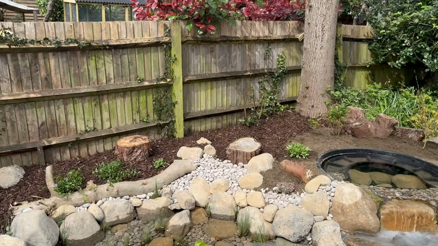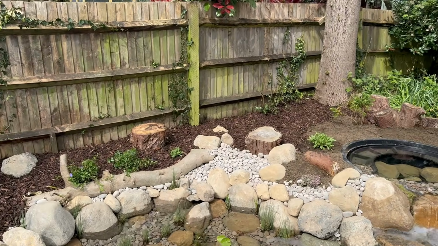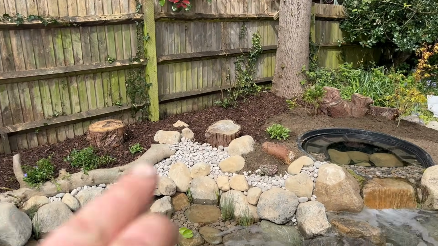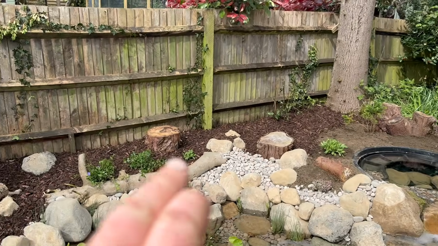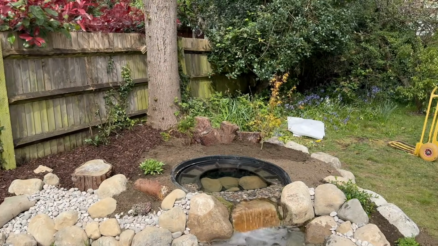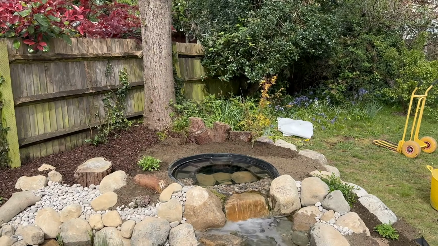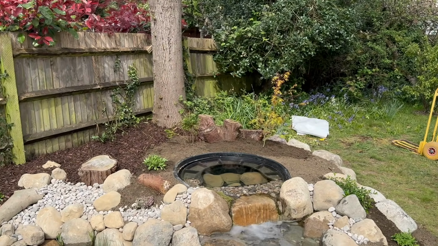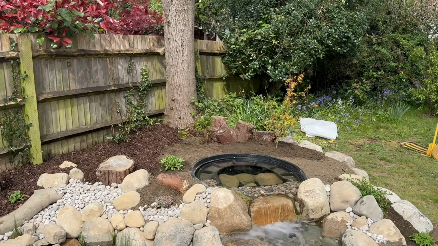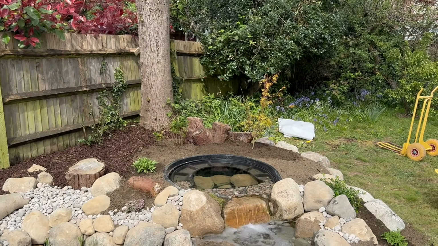So I've been going around the borders, adding the permeable membrane, the landscaping bark on top, and some of these lovely tree stumps as a feature, framing the edges, and also they're a brilliant habitat. They're going to attract things like beetles and wood lice, especially if you part submerge them or sink them into the soil where it keeps damp.